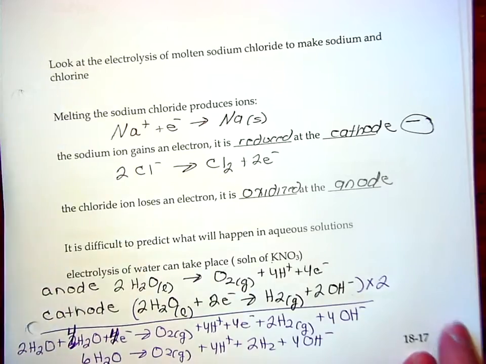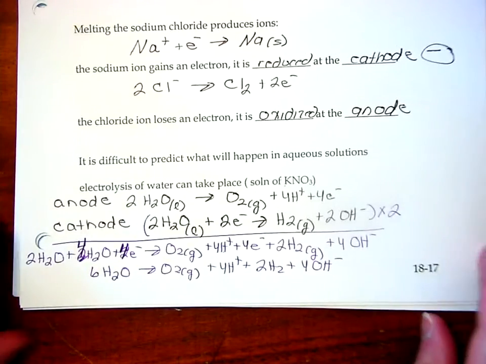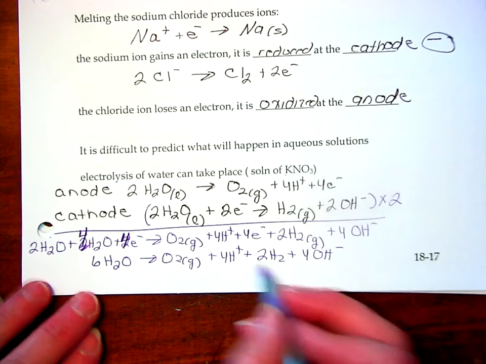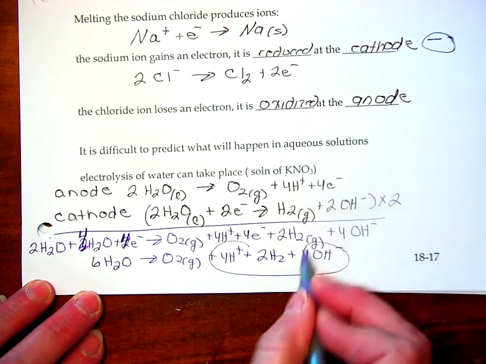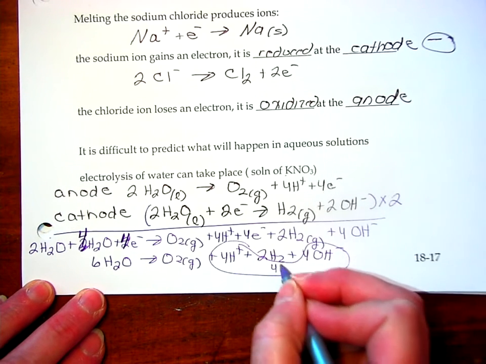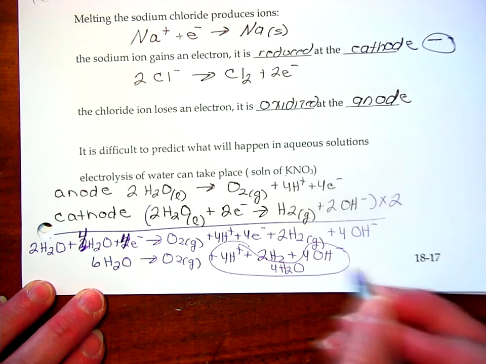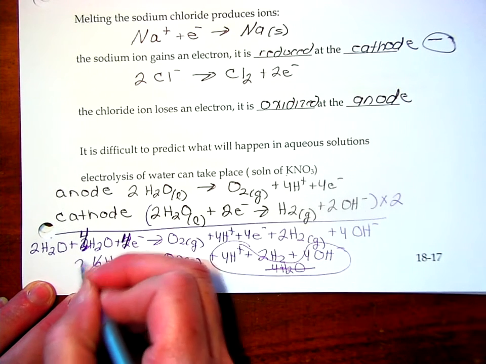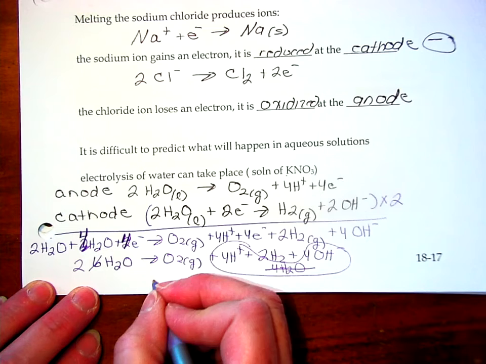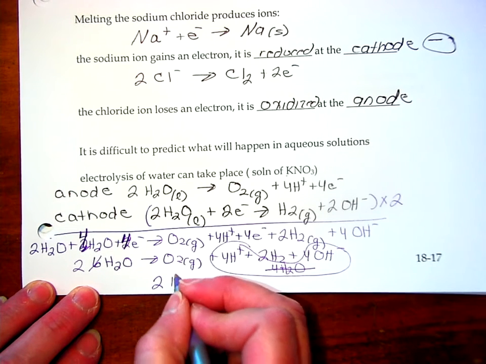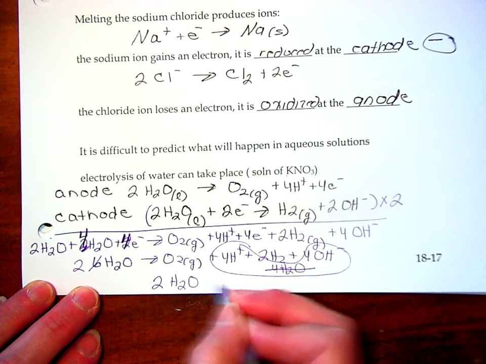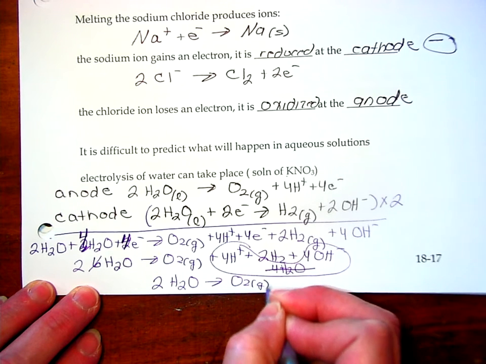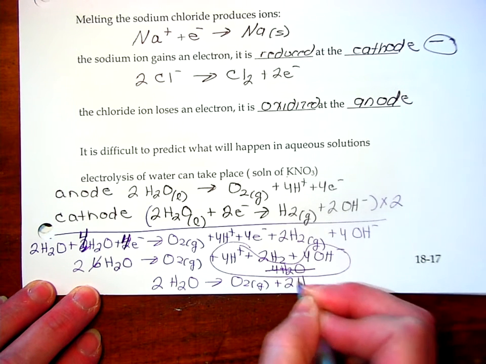And as we learned in Chem 111, when we're looking at hydrogen and hydroxide ions on the same side of an equation, we add them together and they combine to make water. So I actually have 4 waters on the right-hand side. Now I can cancel 4 waters from each side, and what I'm left with for the overall reaction of the hydrolysis of water is 2 water yields 1 mole of oxygen gas plus 2 moles of hydrogen gas.